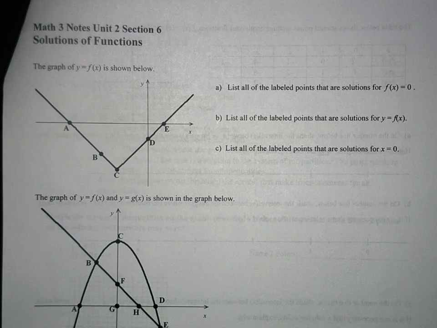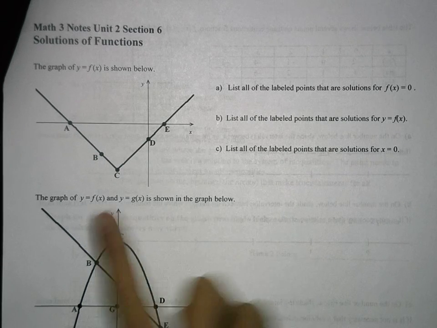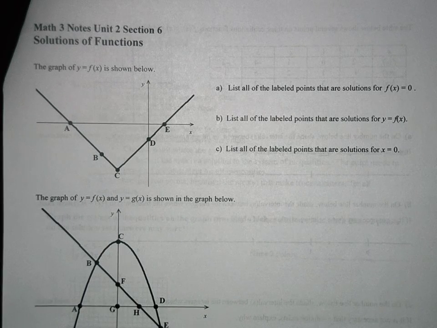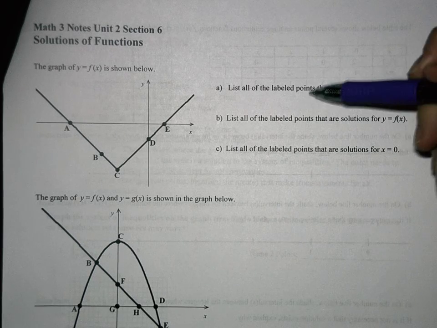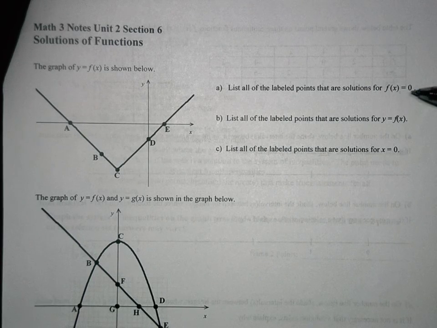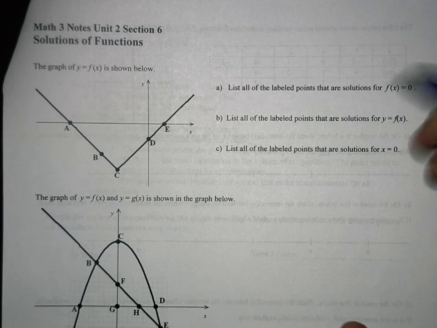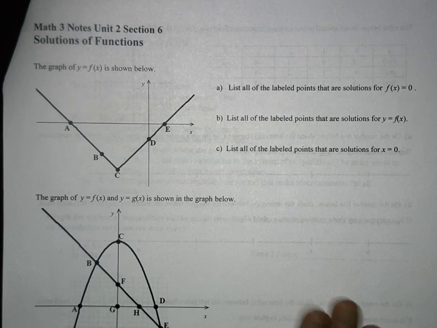Okay, so today's kind of the same idea, except sometimes we have a graph that has different things on it, okay? And everything that I write down, I think you should write down so that when you're doing your homework, you can go back and look at it and understand what you've done, not just see an answer. But this says, list all of the labeled points that are a solution for f of x equals 0. Now, what's another way of writing f of x equals 0?